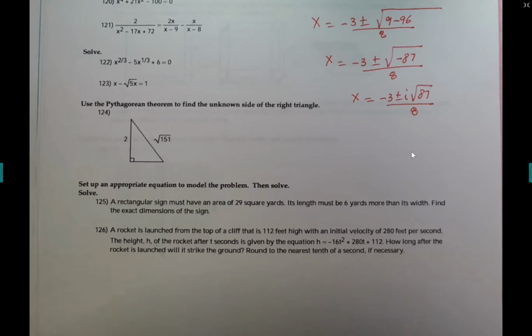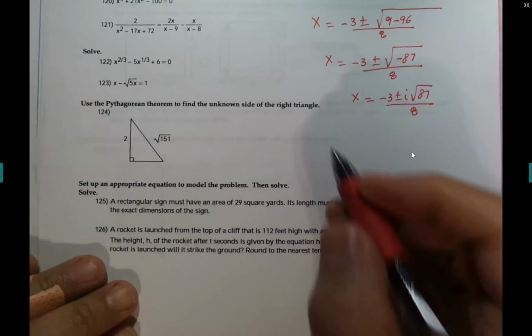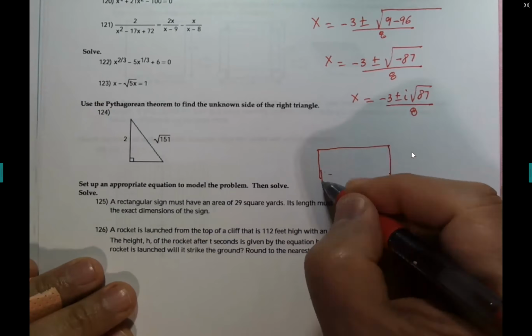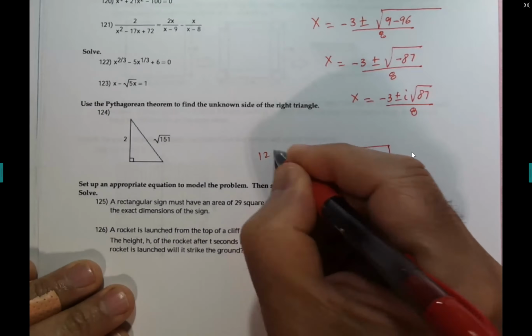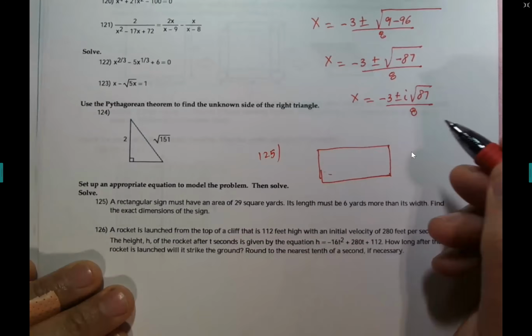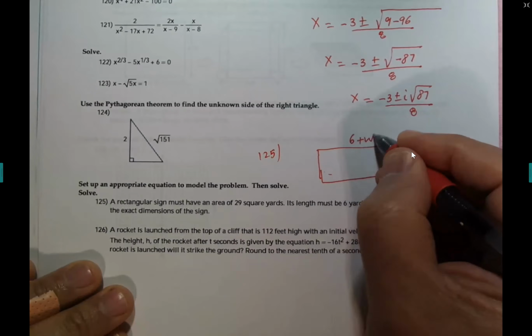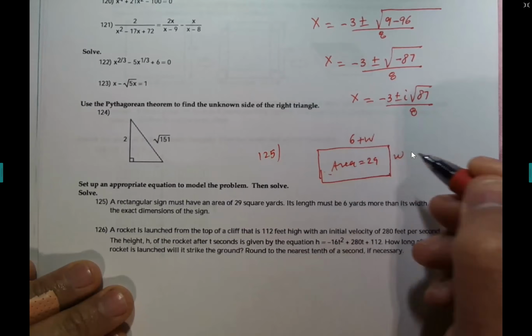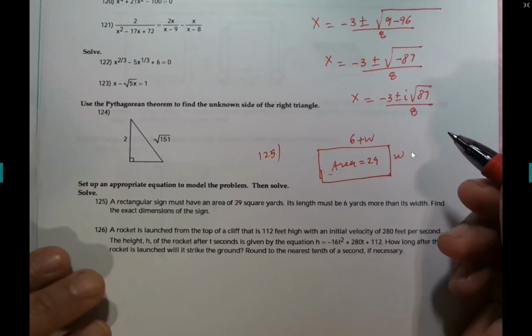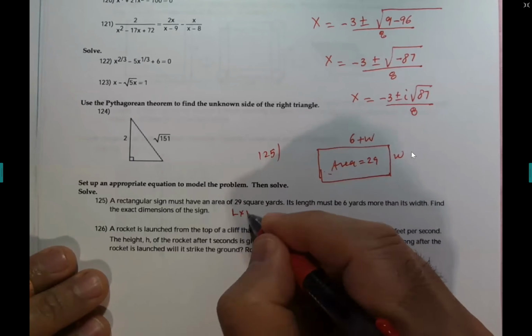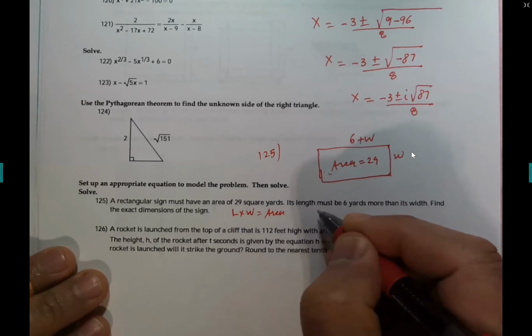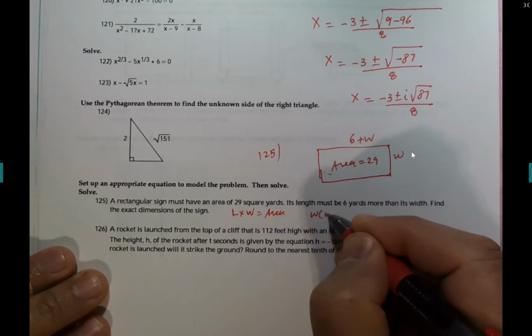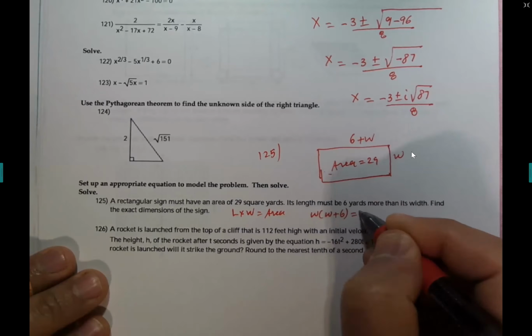A rectangular sign must have an area of 29 square yards. Its length must be 6 yards more than the width. So that's 125. So the length is 6 more than the width. And that's the width. And we know area is 29. Find the dimensions. Well, you know length times width equals area, guys. So you get W times (W plus 6) equals 29.